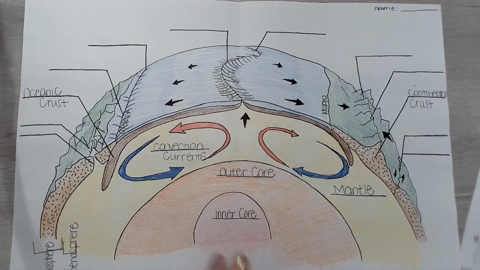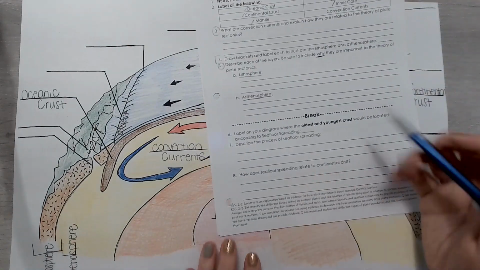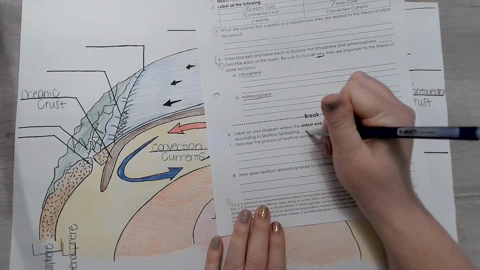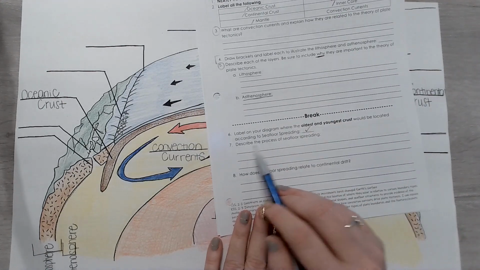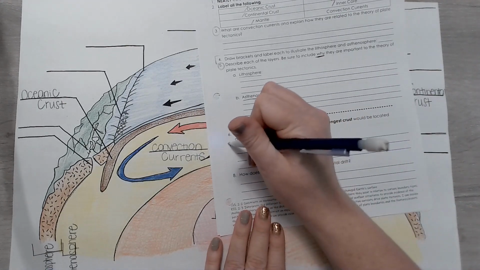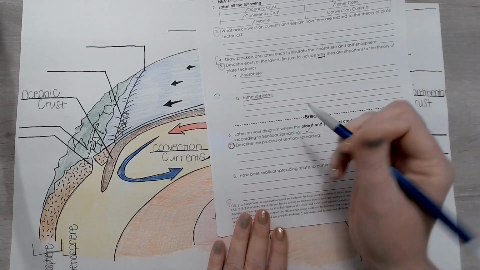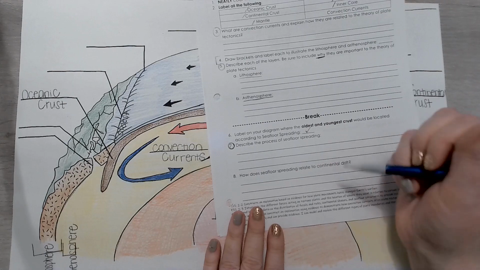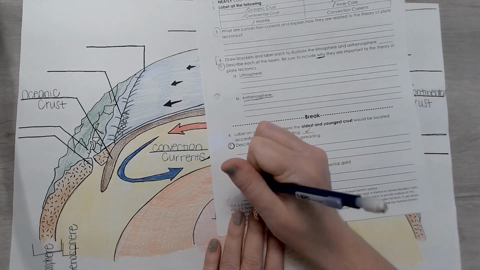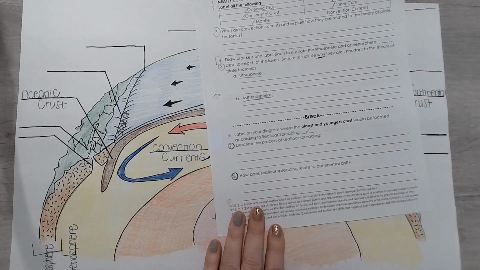Now, the next ones are just questions, so this should be done if you followed along. So now you need to go through and describe the process of seafloor spreading. Tell me what is actually happening. I just explained it. And then finally, how does seafloor spreading relate to continental drift?